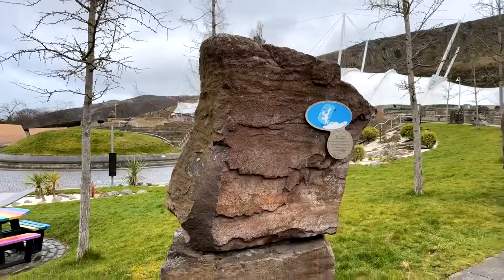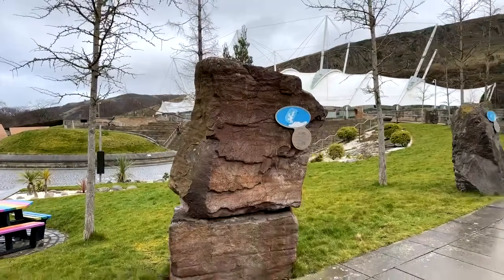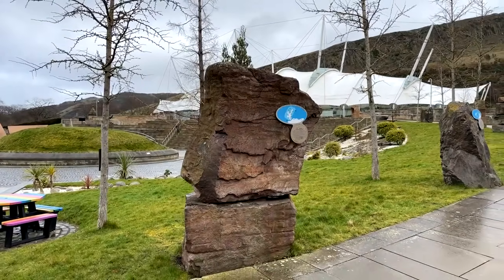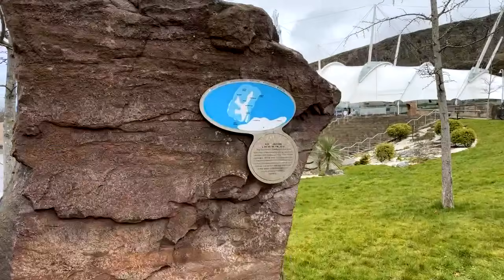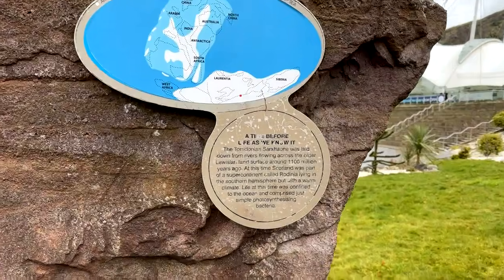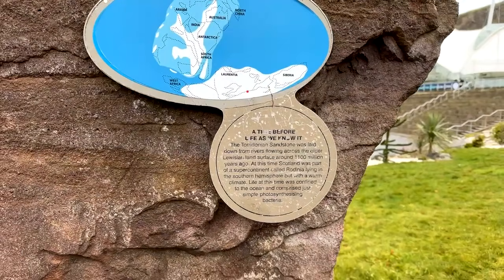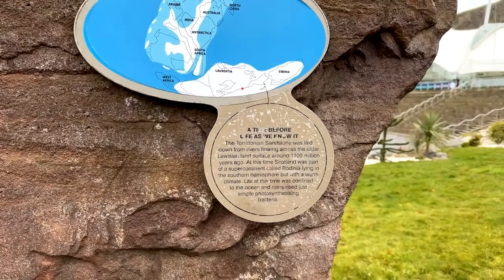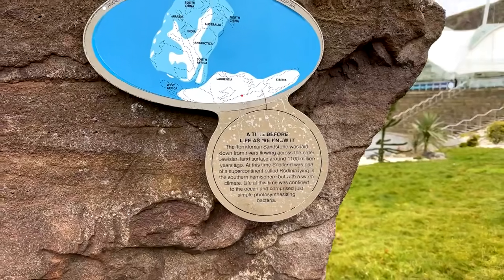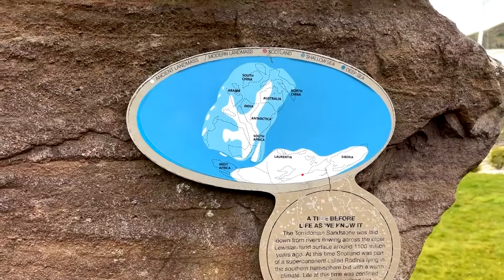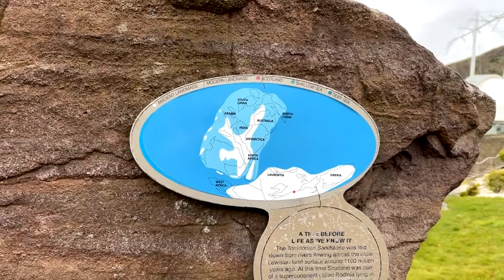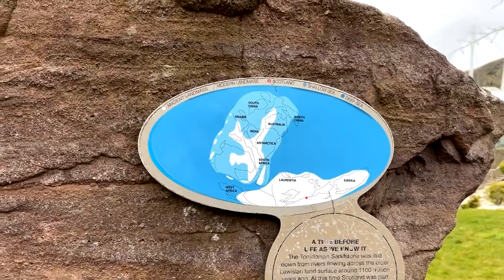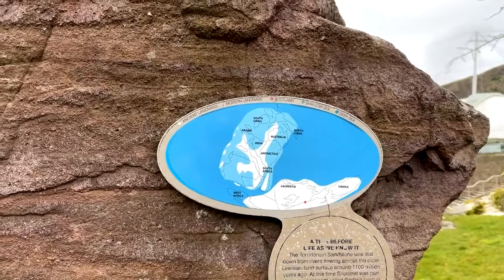So I'll just come back a little bit so you can get it in there. And then it's got a wee bit of the history of it just here. Okay, and then I'll just move it up to show you roughly where it came from. It's quite good the way they've done this. I quite like it.